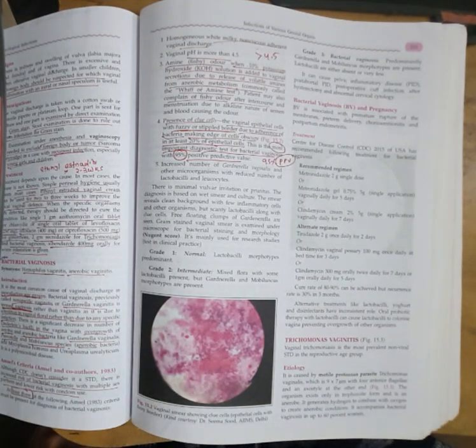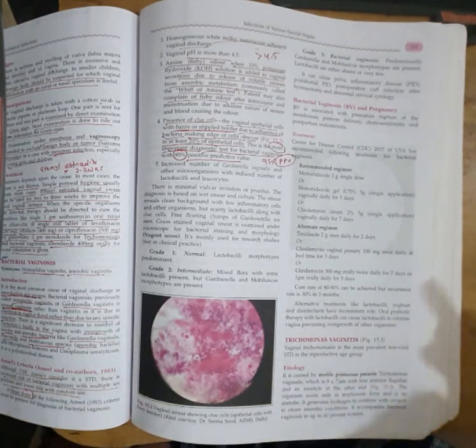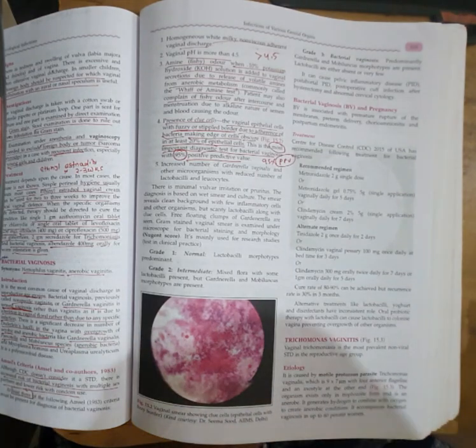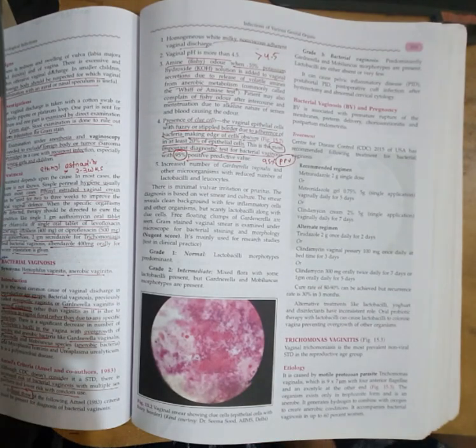Presence of clue cells is the true predictor, with 95% positive predictive value. The four criteria are homogeneous, whitish, milky, non-viscous, adherent discharge, vaginal pH, clue cells and amine test. Clue cells are vaginal epithelial cells with a stippled, fuzzy border due to adherence of bacteria on the surrounding edges of the cells, making them obscure. At least 20% of the epithelial cells should be clue cells. This is the most important diagnostic test for bacterial vaginosis, with 95% positive predictive value.